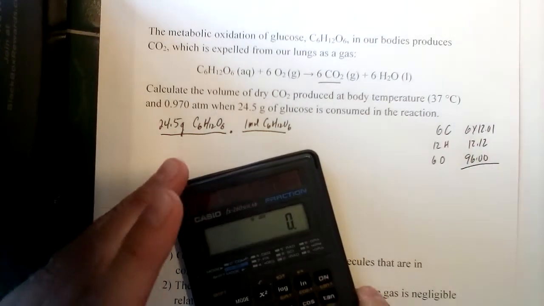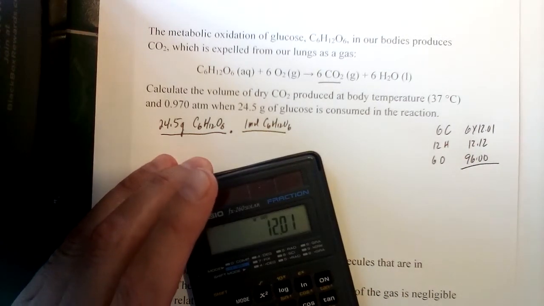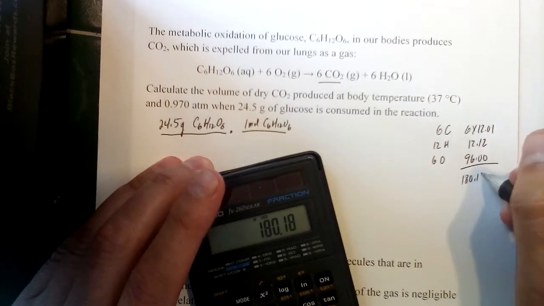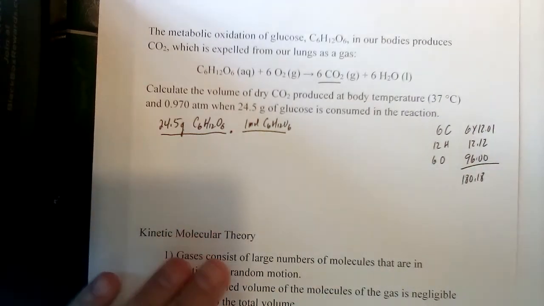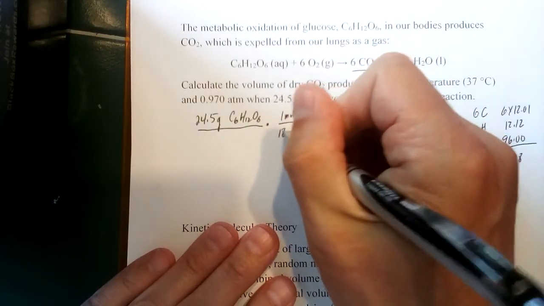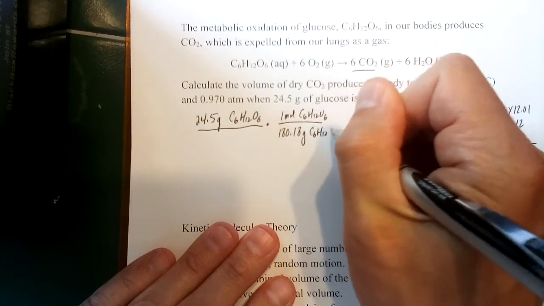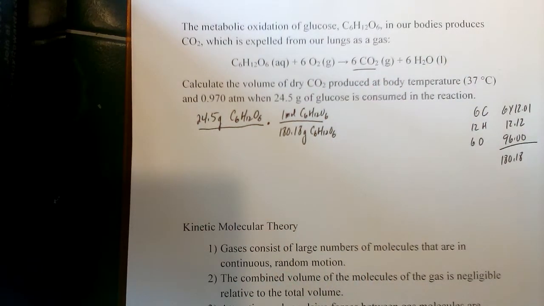So I'll enter in the carbon in my calculator and then add the other 2. 180.18 is the molar mass of glucose. So 180.18 grams of C6H12O6. Okay, so that gets me to moles.